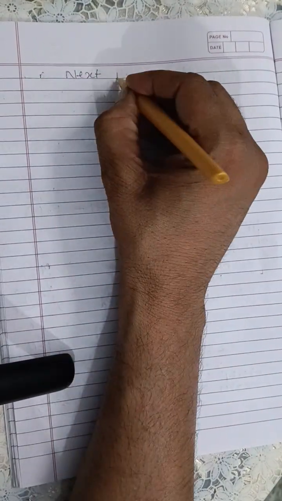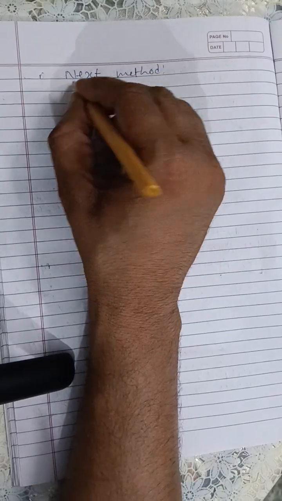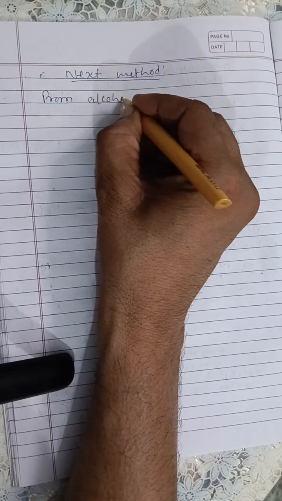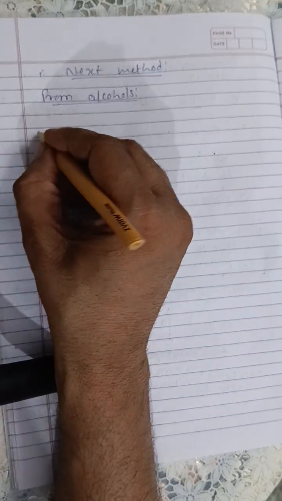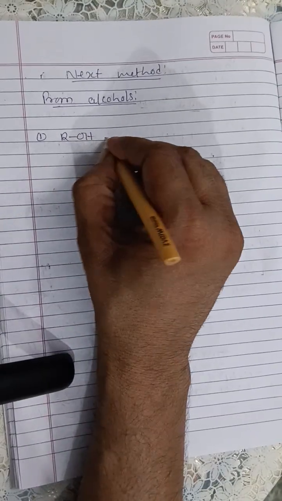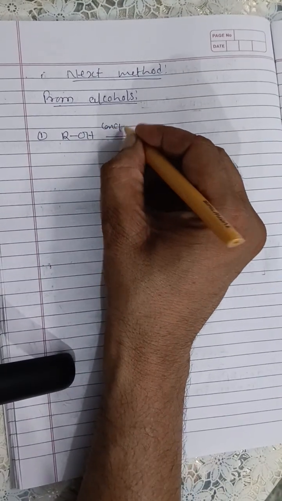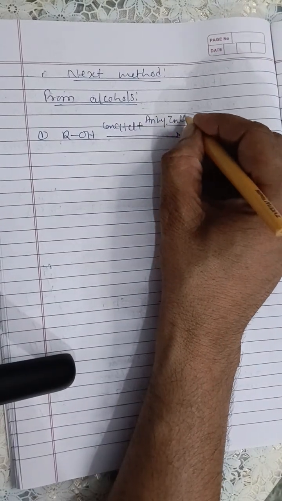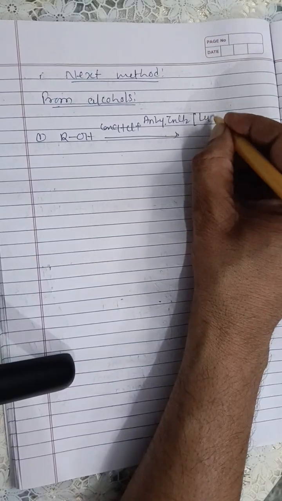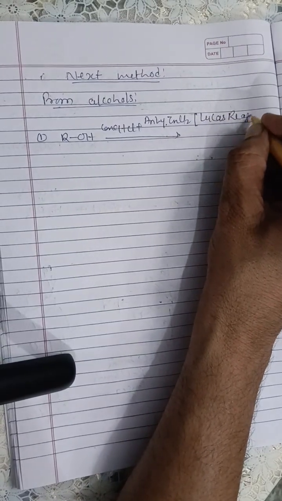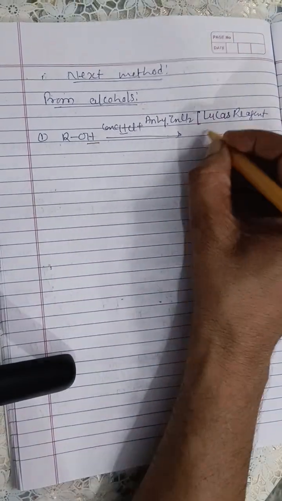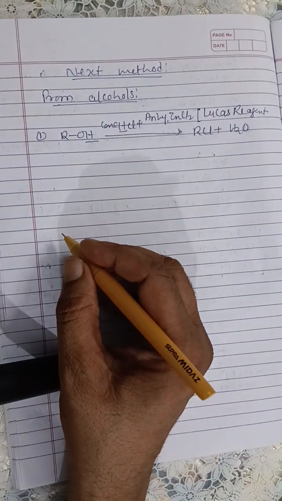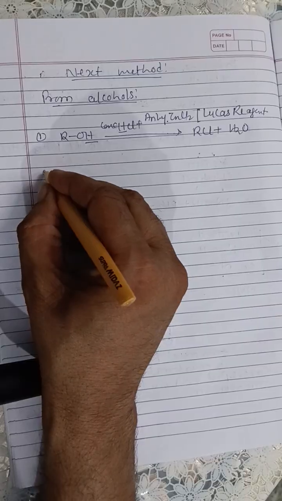Next method is from alcohols. The first one, ROH plus concentrated HCl plus anhydrous ZnCl2. This mixture is called Lucas reagent. It gives rise to RCl plus H2O. Different examples we will study later on after doing the roadmap.